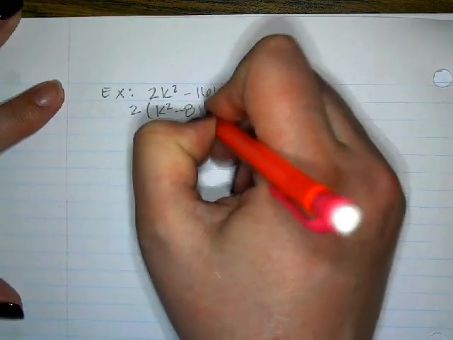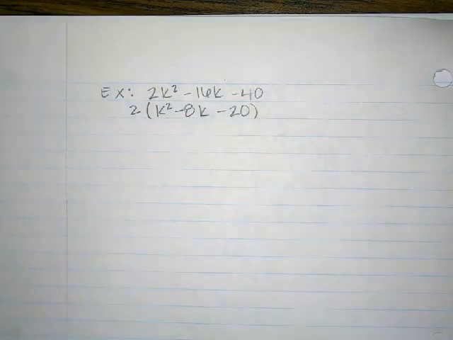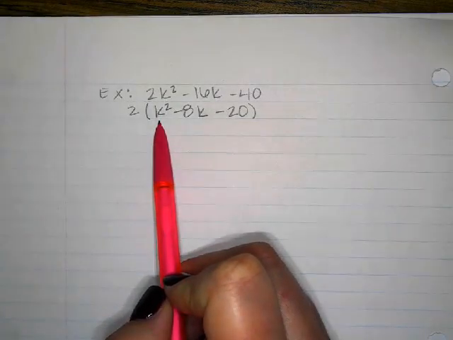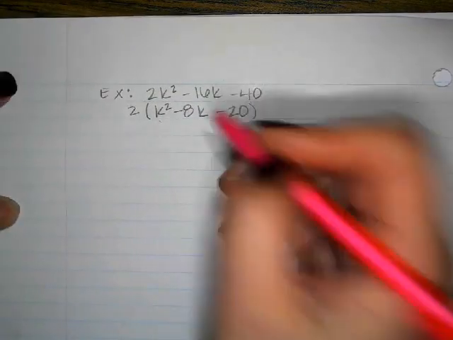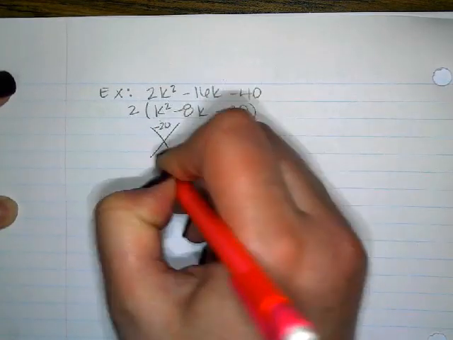Now does it look like a trinomial where the a value is 1? Yes. So now you can say what multiplies to negative 20 and adds to negative 8. So this is what I meant when I said that every single problem can have a GCF.